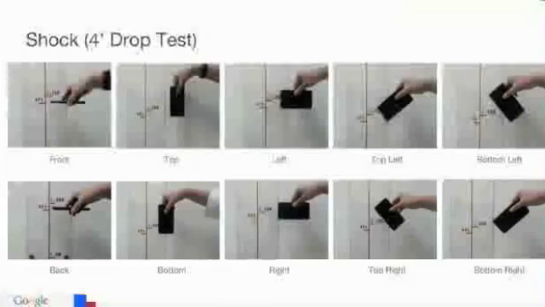Whatever we learn, we're going to feed back into our design of the EPM and into specifications for the drop test. The industry standard for drop test is between 3 and 5 foot, so we've chosen 4 foot as a starting point.